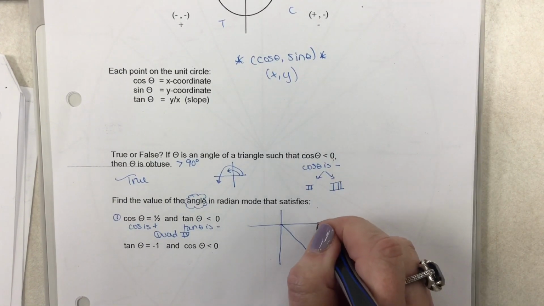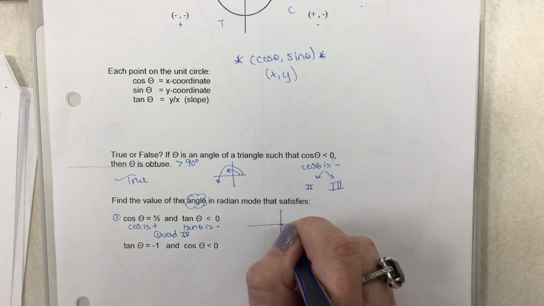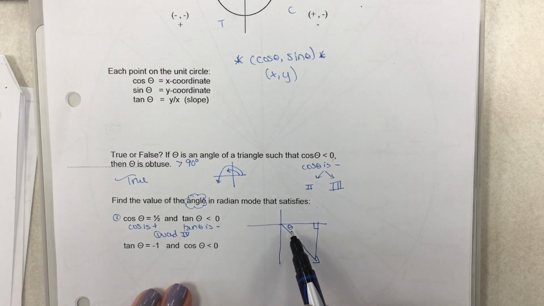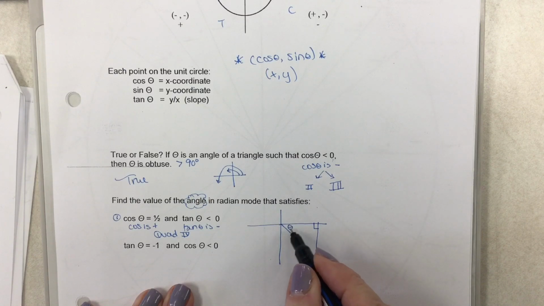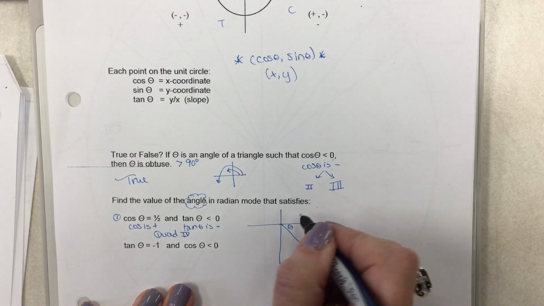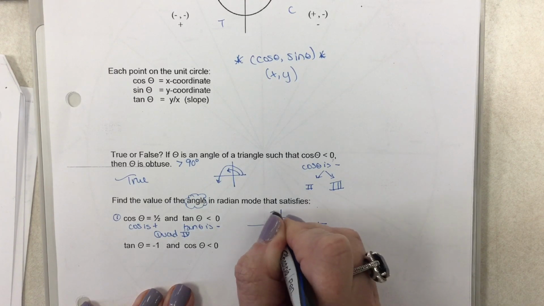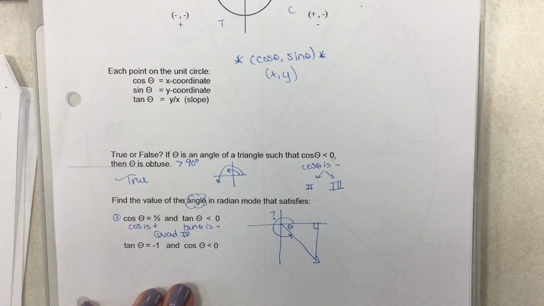So I draw my triangle. This is theta. And again, I need to find what theta is. So I'm looking for a reference angle, but unfortunately, I don't know what this is either. Okay? I don't know what that is.